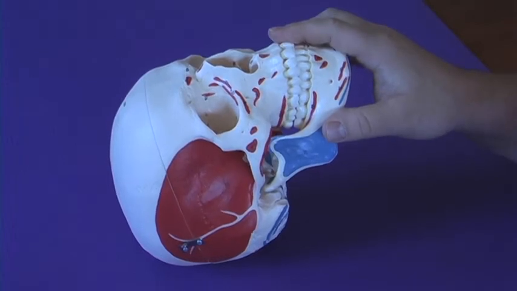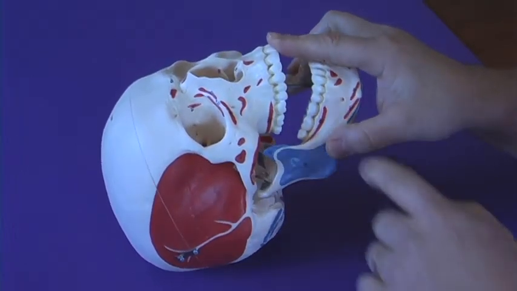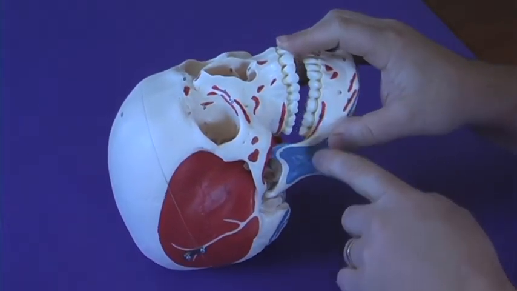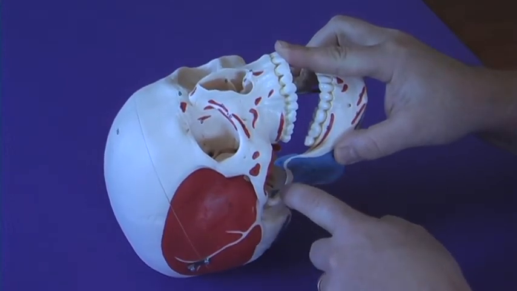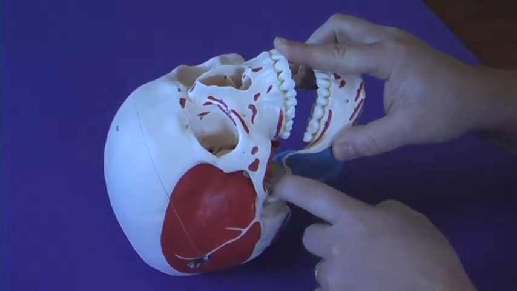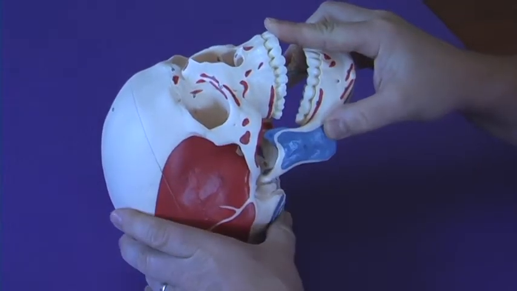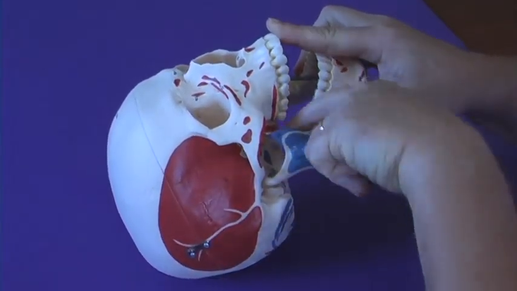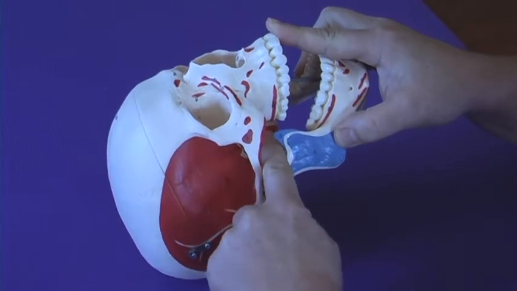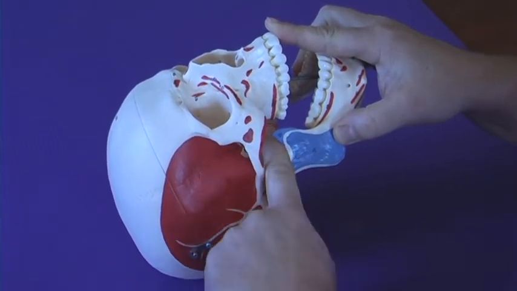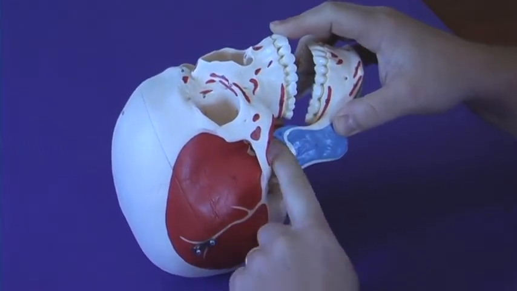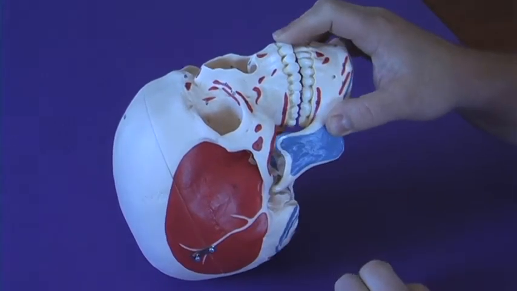The next muscle I'd like to explore is the lateral pterygoid muscle. It attaches in this blue region on the front of the neck of the condyle of the mandible, and it comes from the lateral pterygoid plate, which is inside the skull here. This is the pterygoid, it's the lateral pterygoid plate here. So the muscle actually runs in where my finger is, although it attaches on the inside here.